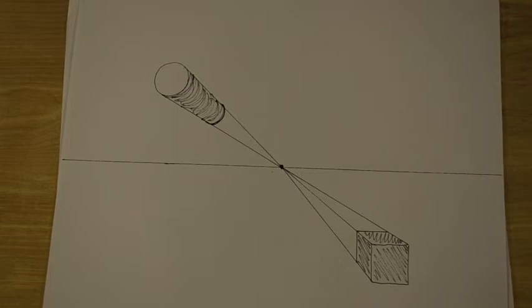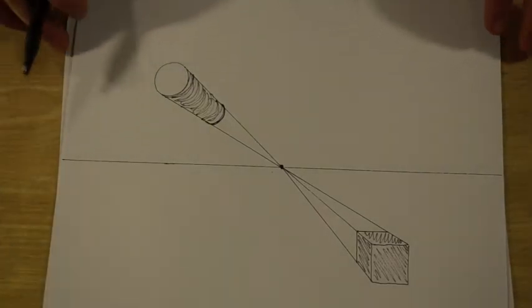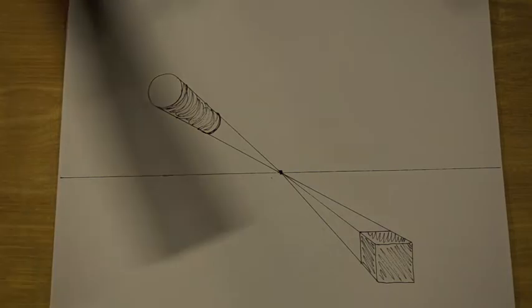So what I'm going to do is I'm just going to keep continuing and drawing a couple shapes, and you guys can see how this works.